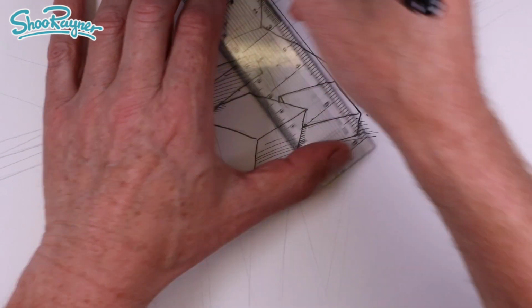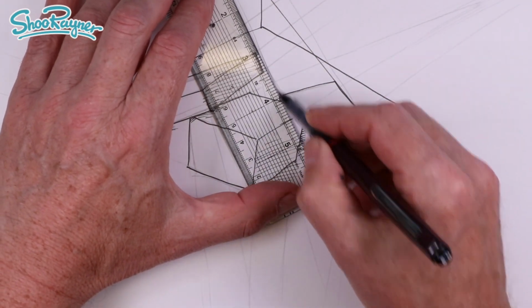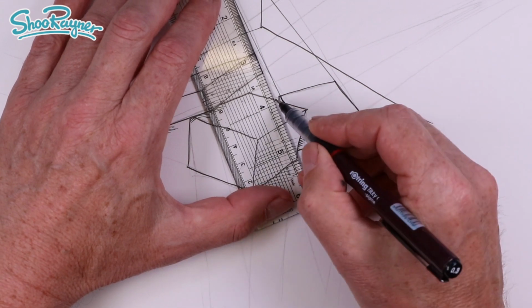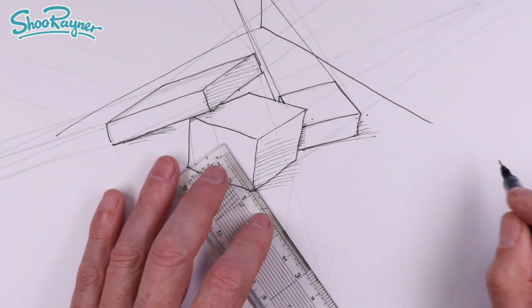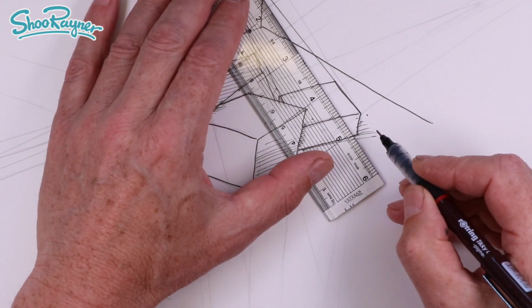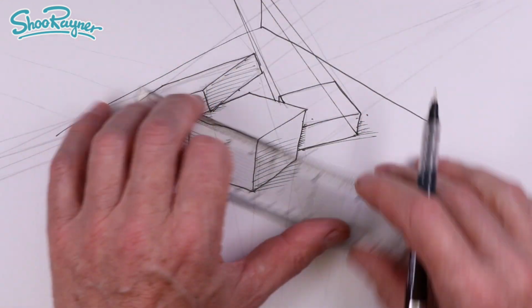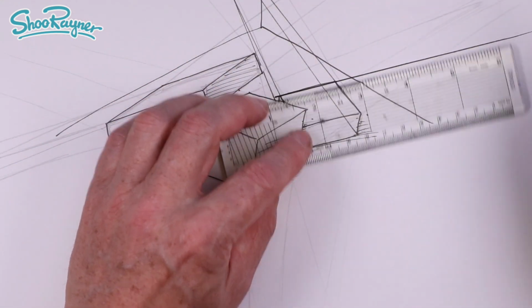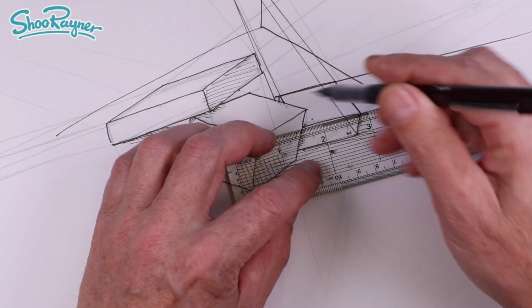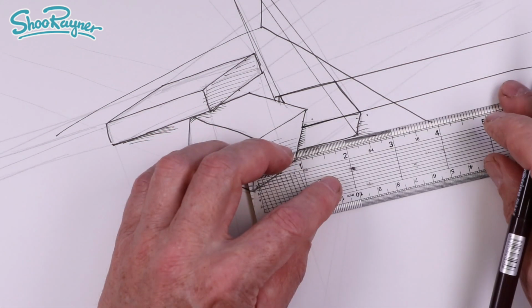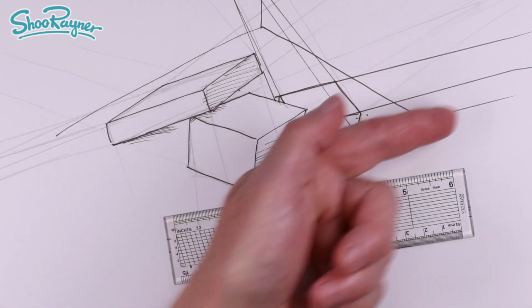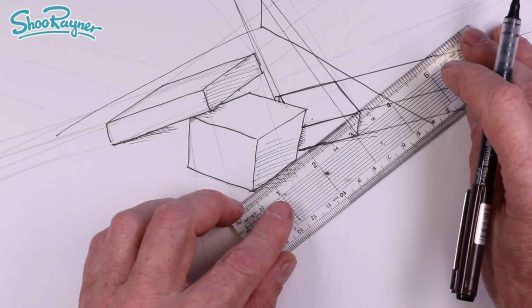So we've got these vanishing points heading off up that way, and that's going to be coming there as well, something like that. We've got a vanishing point heading off in that direction. Let's make that quite shallow, isn't it? So it's going to be way, way, way down over there somewhere.